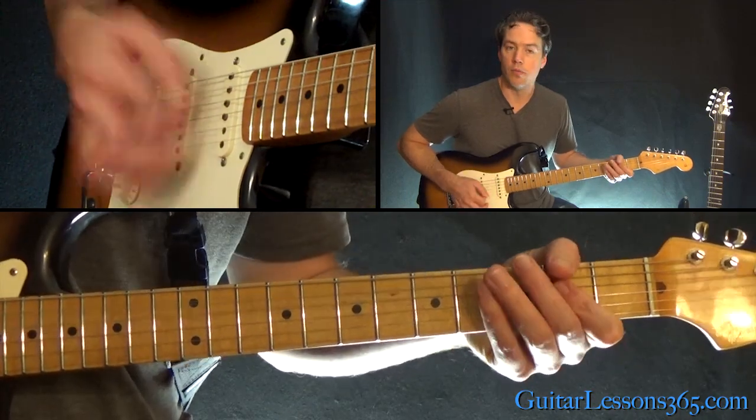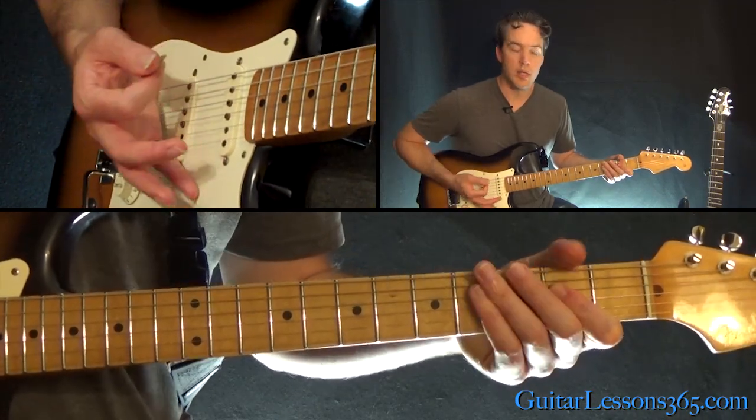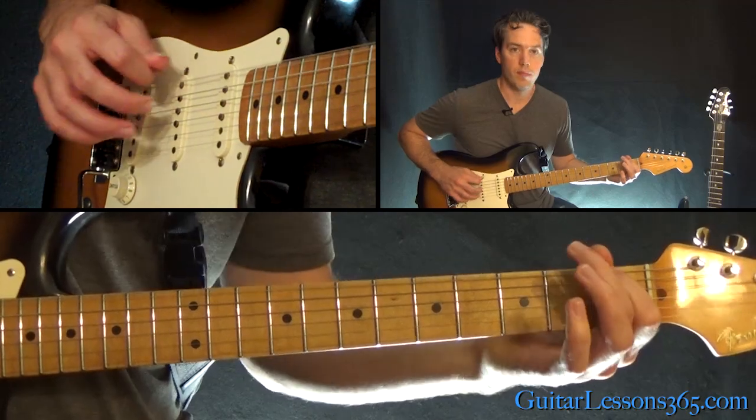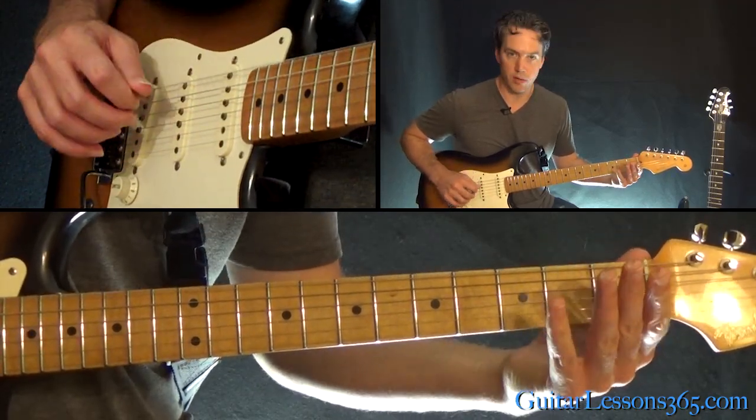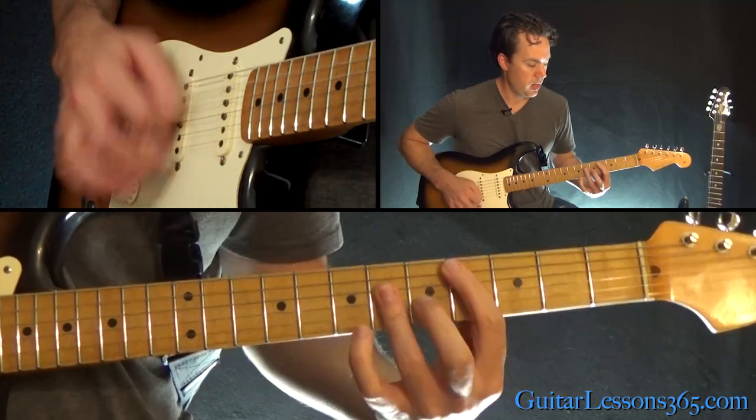Then to the A power chord. And then we have this little riff there, which is 3, 2, then 1, 0. And repeat.